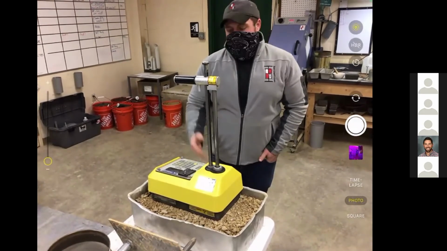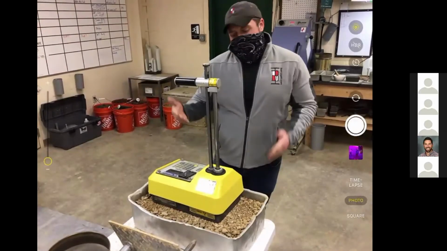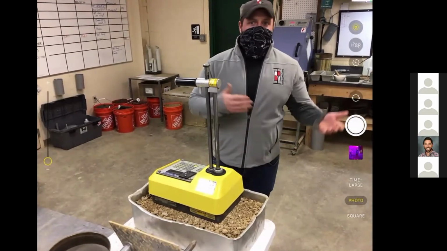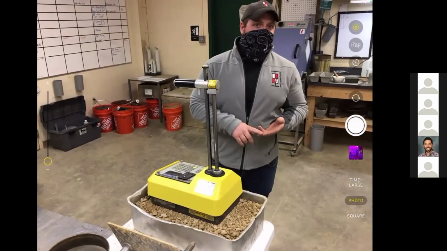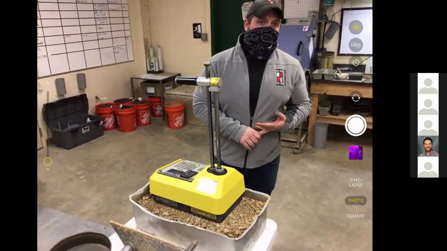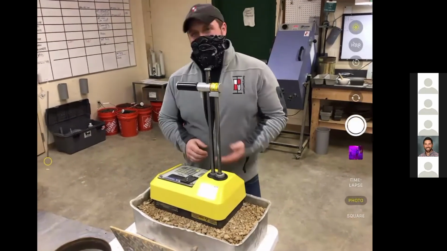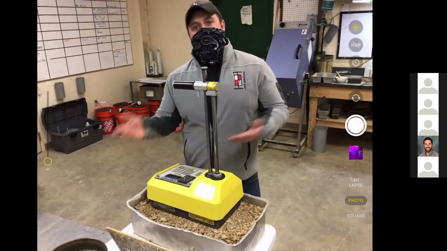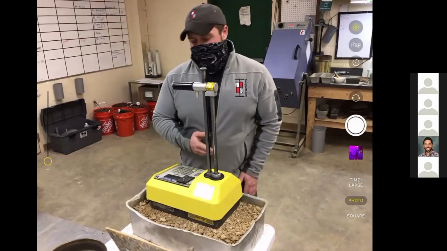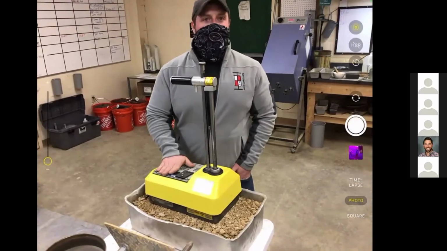So what that's going to give you is the percent compaction. So where do we get the percent compactions? Those are typically found in project specs, project plans. Sometimes they come from geotech reports. So we follow those. It could be anywhere from 90%, 80%, 98%, 100%. And we basically can tell that from this gauge. So this is a great tool.